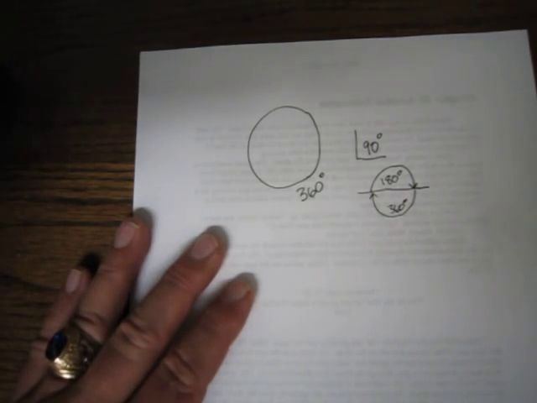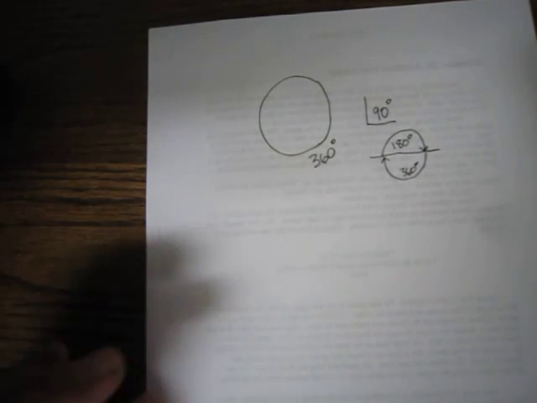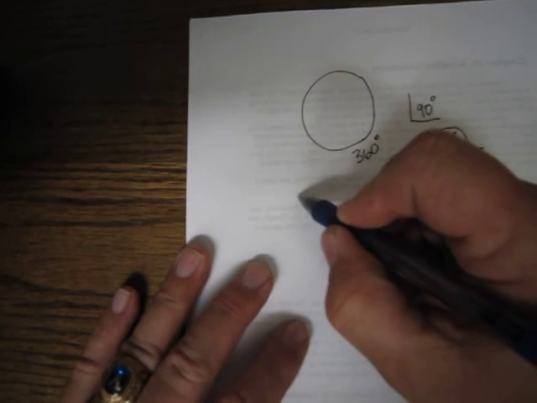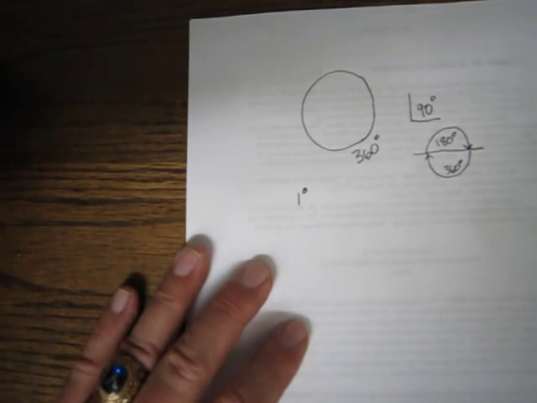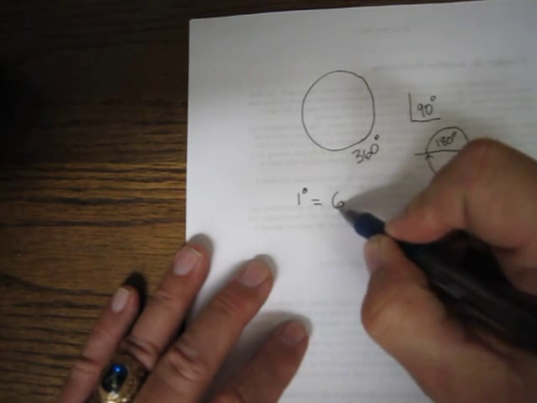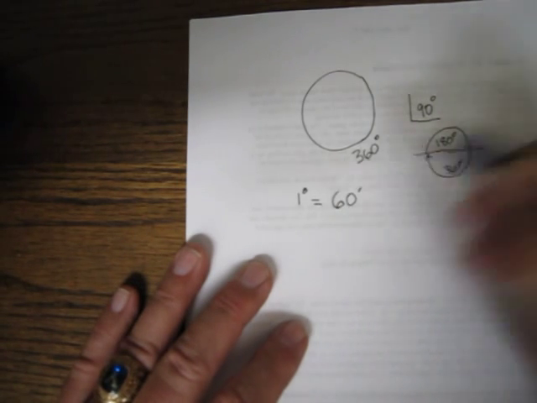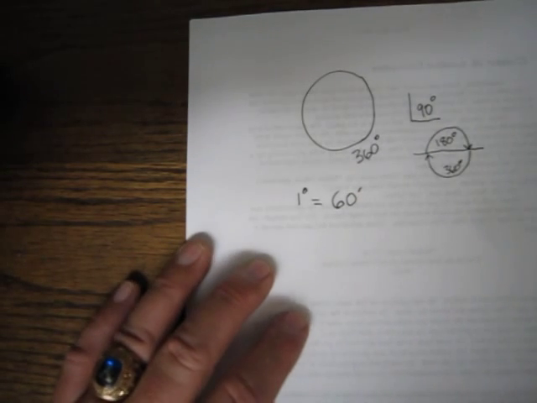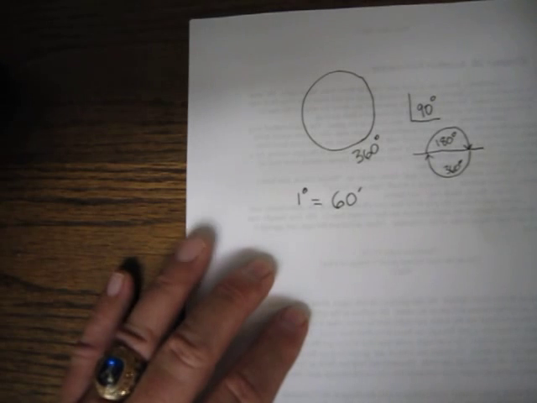Well, that's pretty straightforward. But how many minutes are in a degree? Well, let's take 1 degree equals how many minutes? 60 minutes. And that's the symbol for a minute, just a hash mark there, like an apostrophe.